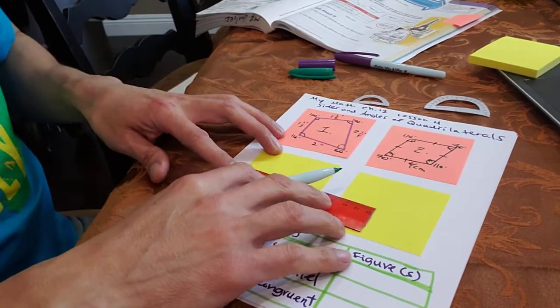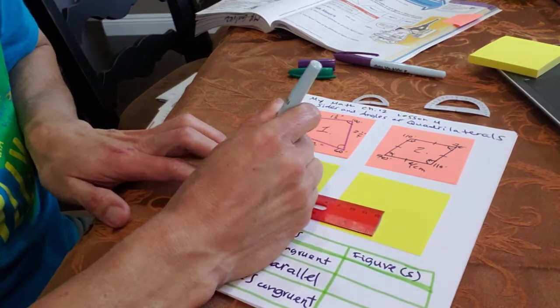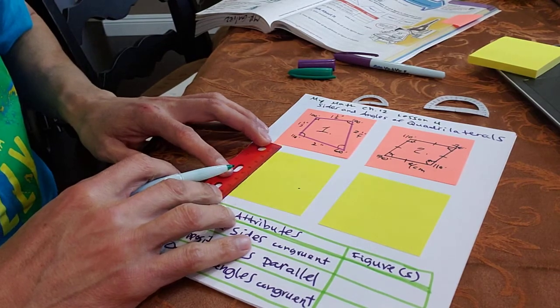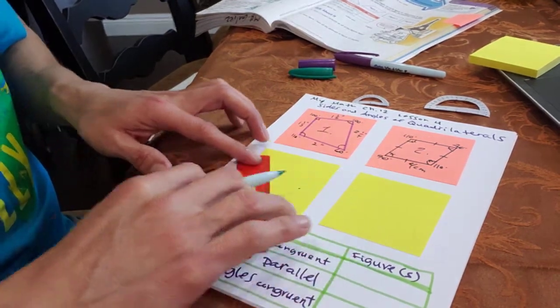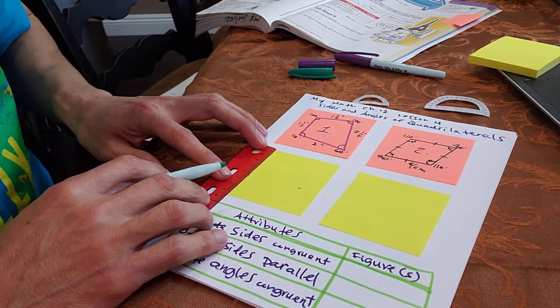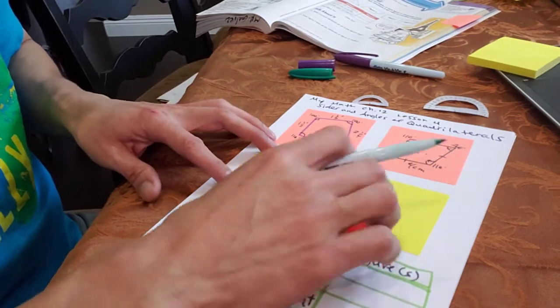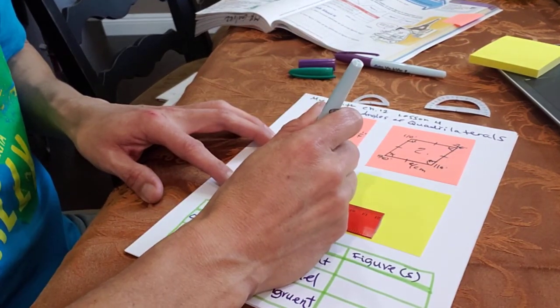Move on to a third figure. I'm going to go from 0 to 5. Okay, that's 5 centimeters. I'm going to shorten this up just a little bit so I can fit on here. Go 0 to 4.